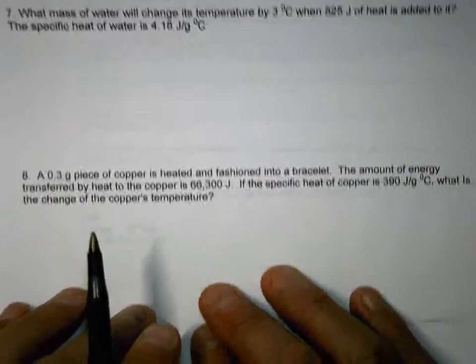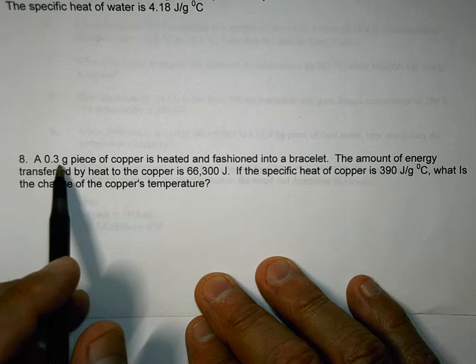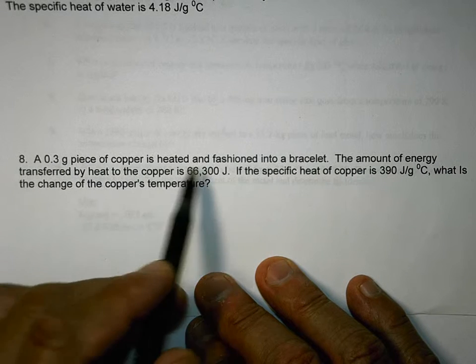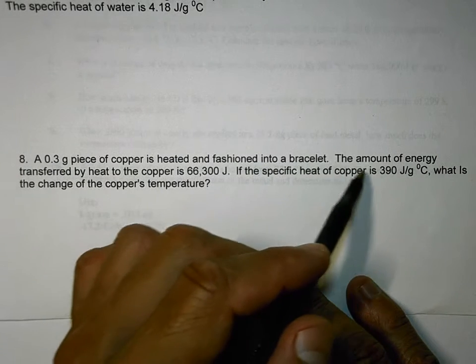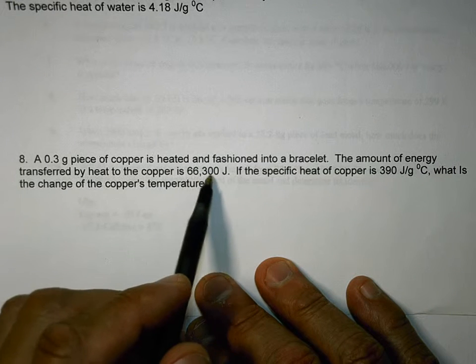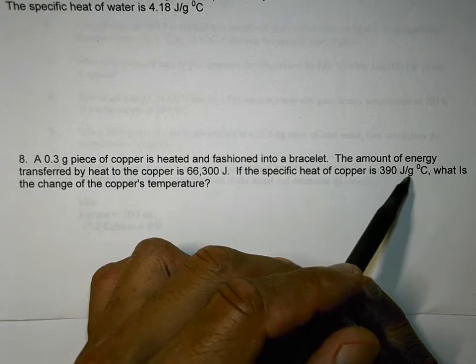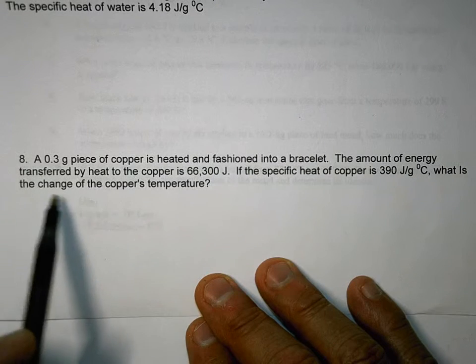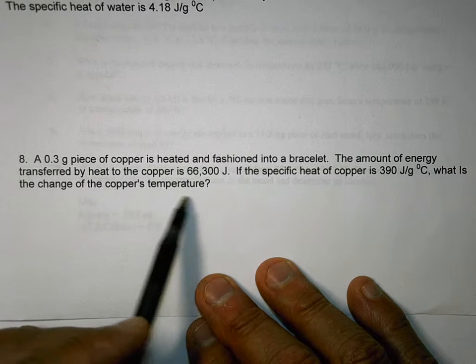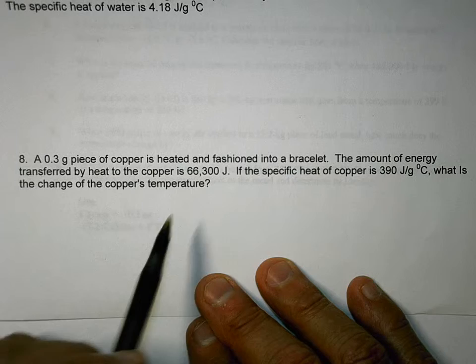Okay, now number 8 says, so you guys got to copy everything down, number 8. A 0.3 gram piece of copper is heated and fashioned into a bracelet. The amount of energy transferred by heat to the copper is 66,300 joules. If the specific heat of copper is 390 joules over grams times degrees Celsius, what is the change of the copper's temperature? So we're trying to find the change in temperature here, okay? Okay, so right in this area here, make sure you copy this down.